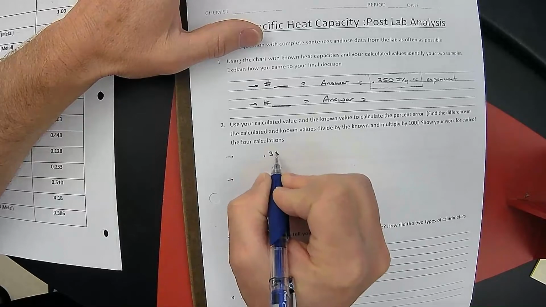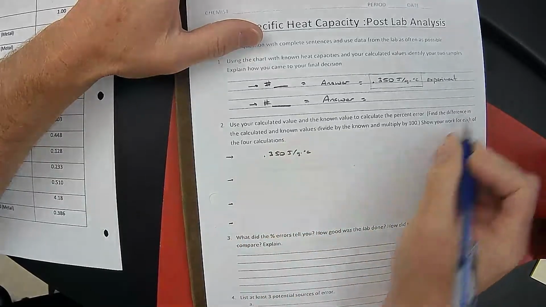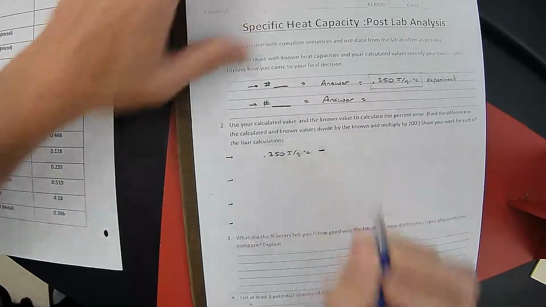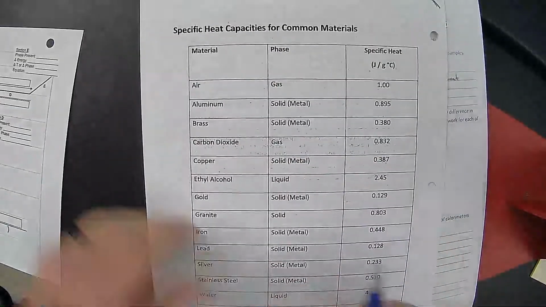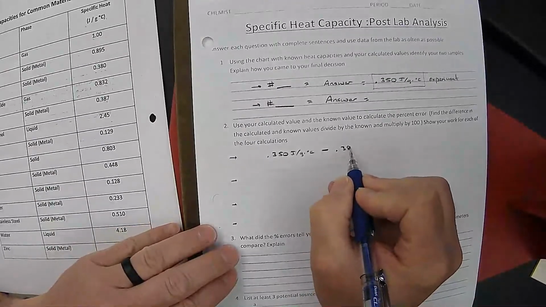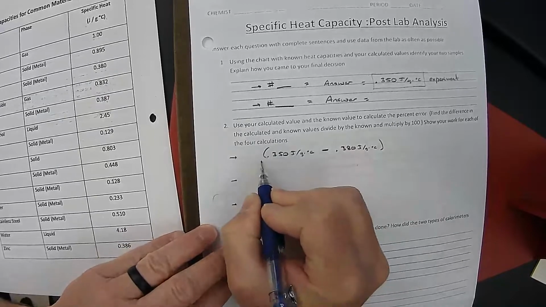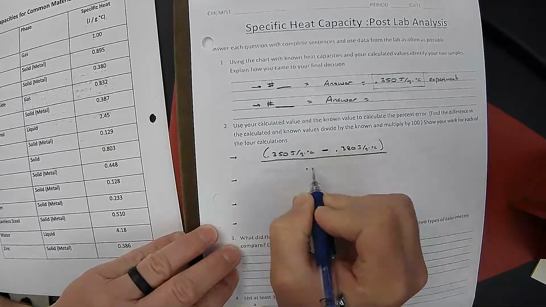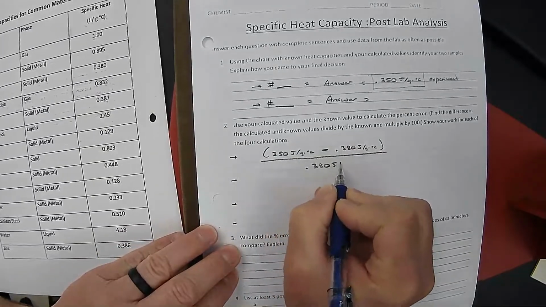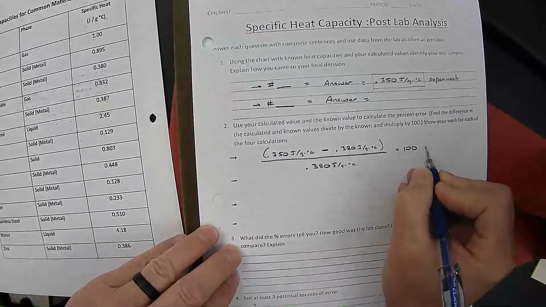So 0.350 joules per gram degree Celsius. And then it says find the difference. So subtract. Let's say that I thought it was brass, so I'll put 0.380 joules per gram degree Celsius. I subtract those first, then I divide by 0.380 joules per gram degree Celsius, and then I multiply by 100.